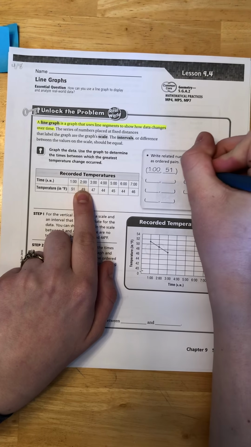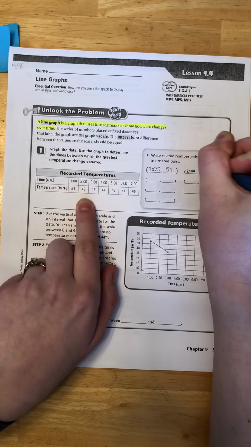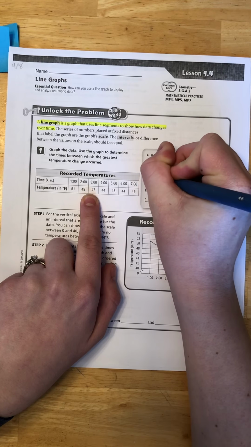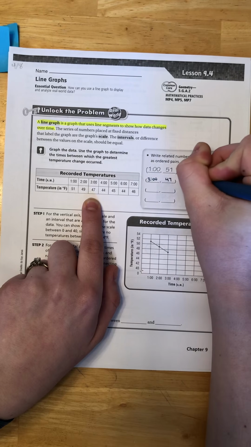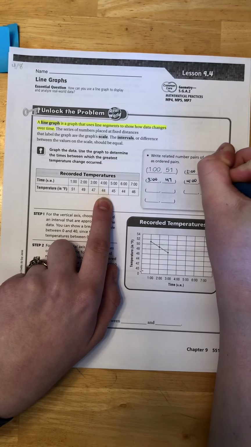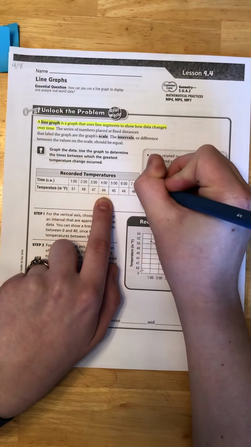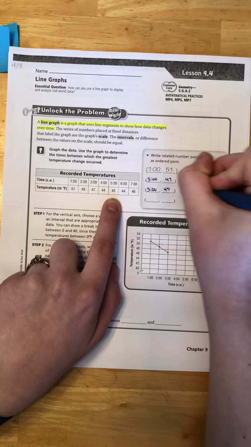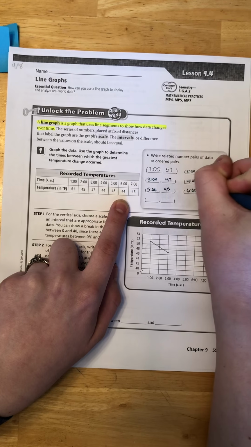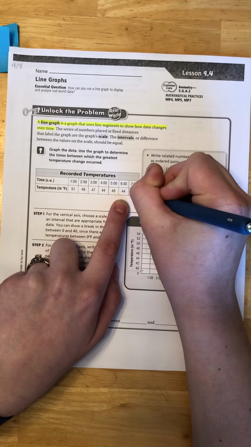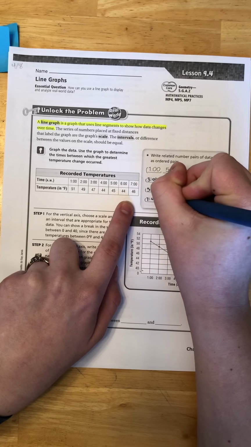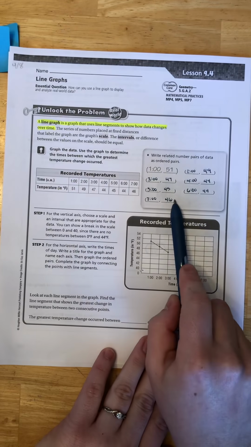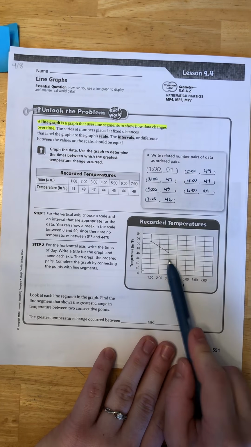So we have 2 o'clock, 49, 3 o'clock, 47, 4 o'clock, 44, 5 o'clock, 45, 6 o'clock, 44, 7 o'clock, 46. Now that we have written out our ordered pairs, we can go ahead and graph them.